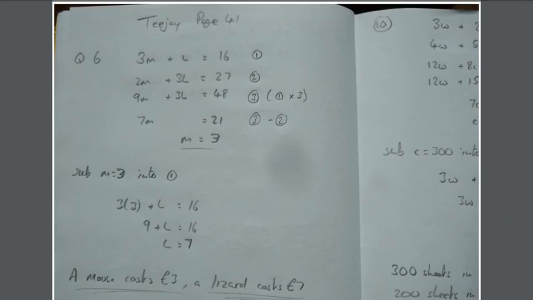Hi guys, National 5 Simultaneous Equations, the wordy questions. We're working from Teejay book National 5. Hopefully you've just looked at my video covering question 1 and question 2 because there were some important points in it. So we're going to have a look at number 6. One of those important points was to label your equations.